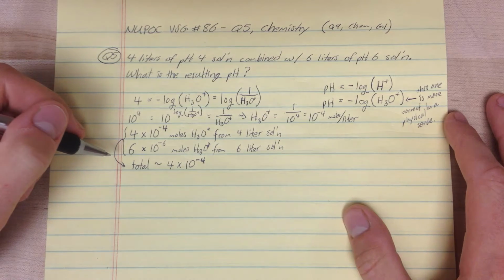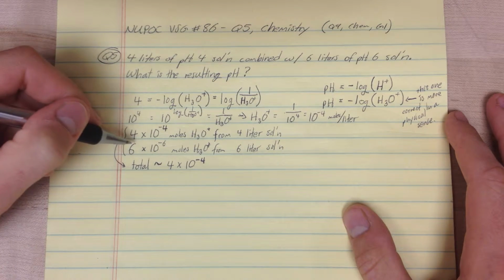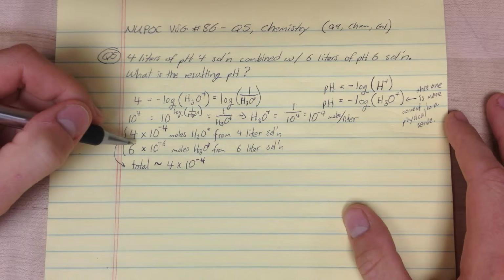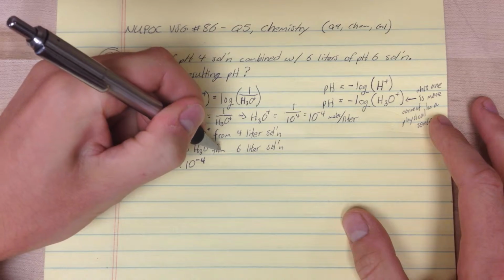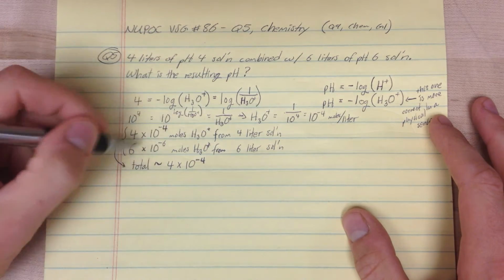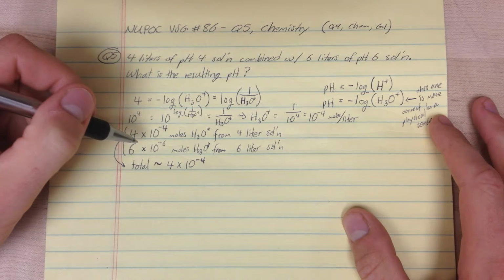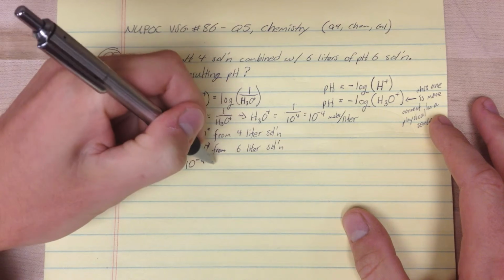It's about 100. It's a 2 order of magnitude difference. So we're just going to essentially neglect the contribution from the pH 6 solution, the 6 liters of it. And that makes it easier just to do without a calculator, not worry too much about getting things exact. It's pretty darn close.